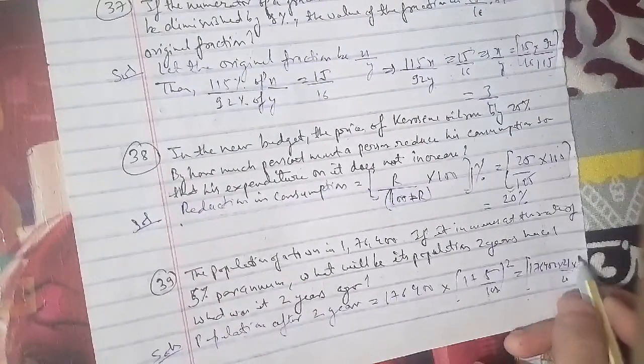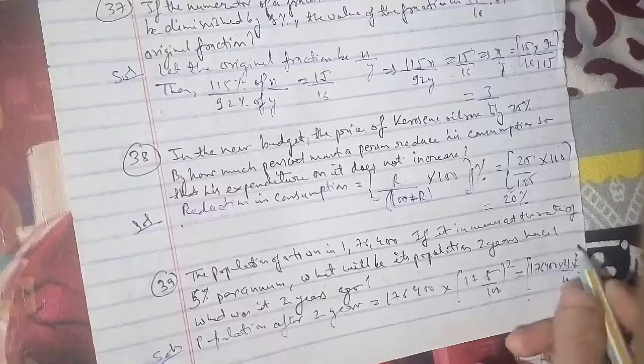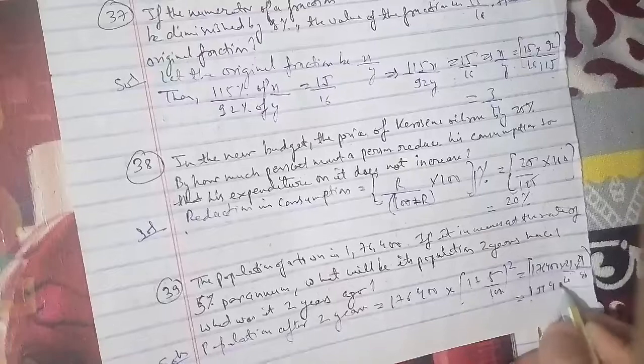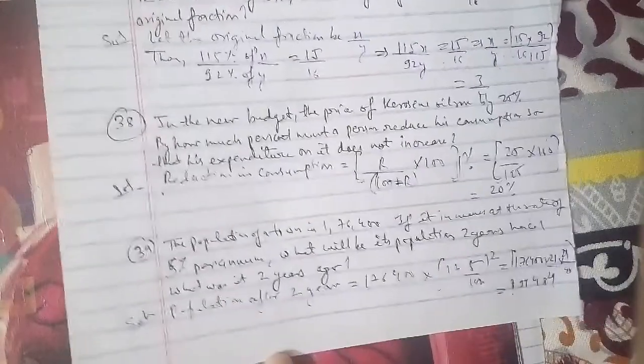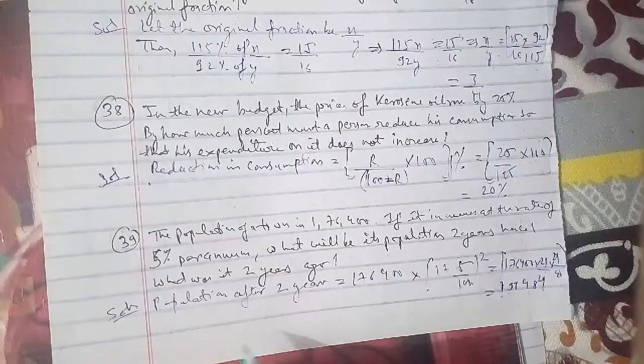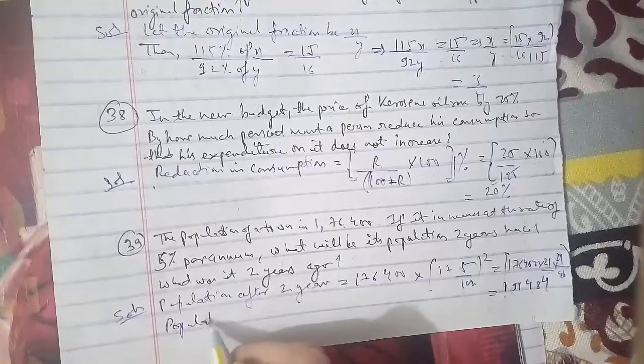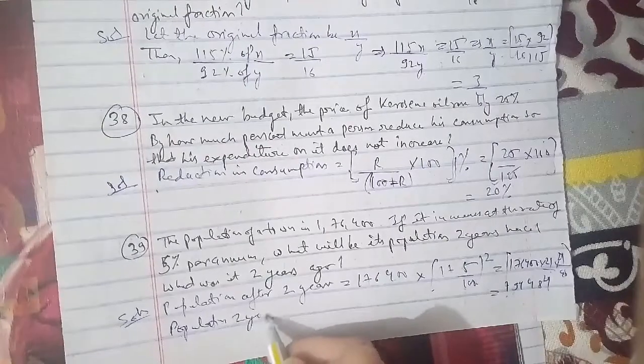We'll cancel it out, we'll get 1,60,000. That will be the right answer for this question as well. This is for the population after 2 years, and population 2 years ago that we have here.